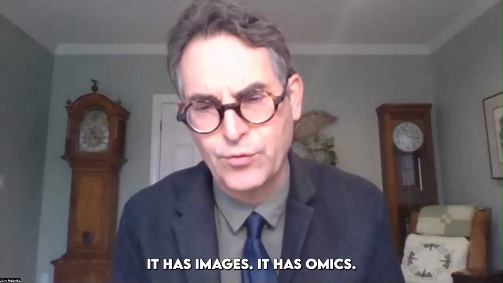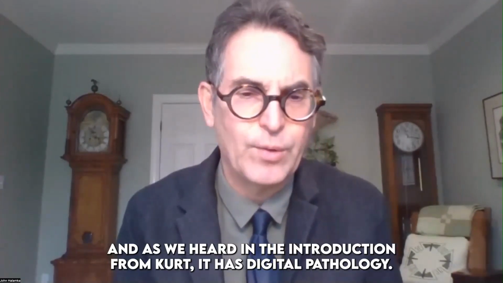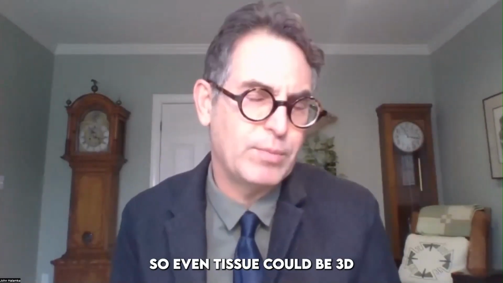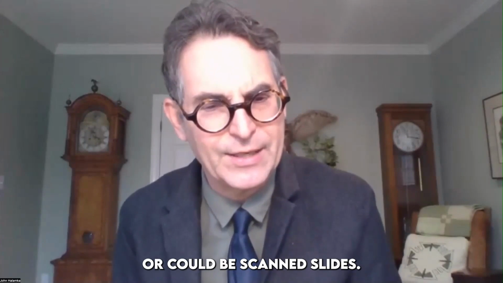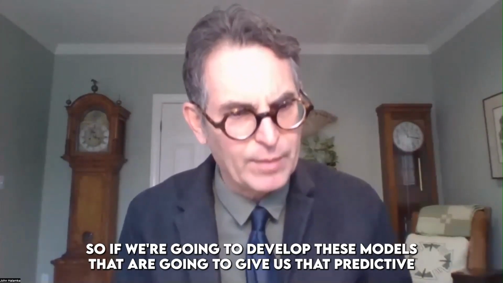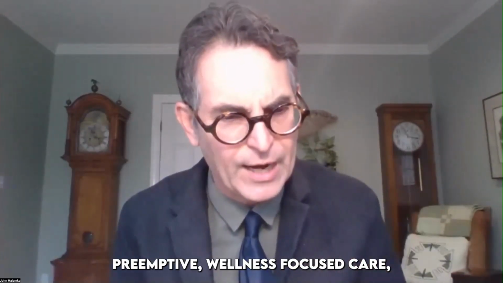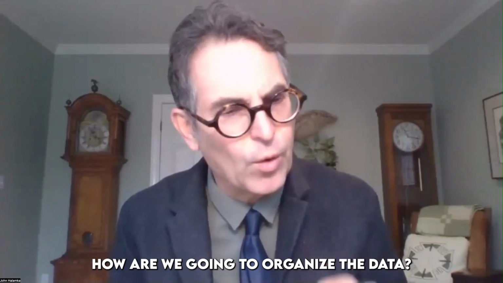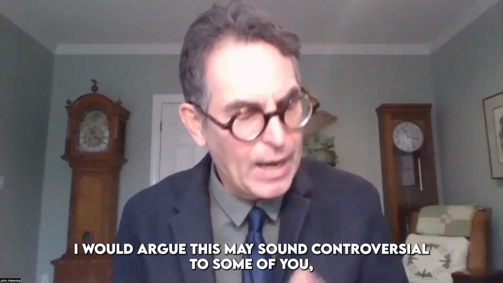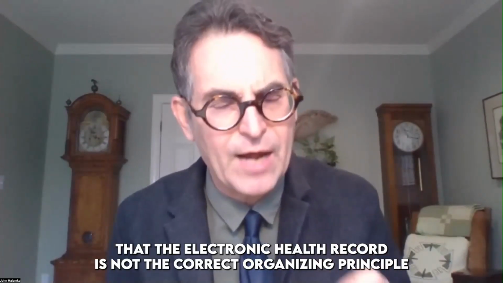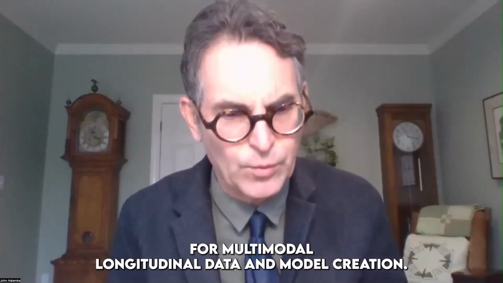It has images. It has omics. And as we heard in the introduction from Curt, it has digital pathology. So even tissue could be 3D or could be scan slides. So if we're going to develop these models that are going to give us that predictive, preemptive, wellness-focused care, how are we going to organize the data? I would argue, this may sound controversial to some of you, that the electronic health record is not the correct organizing principle for multimodal longitudinal data and model creation.